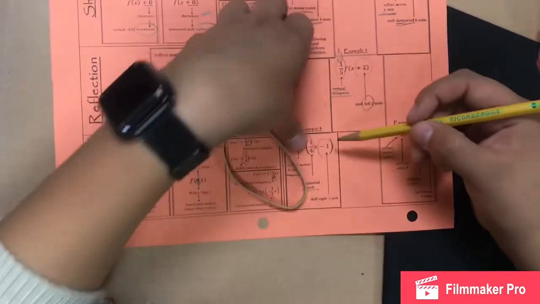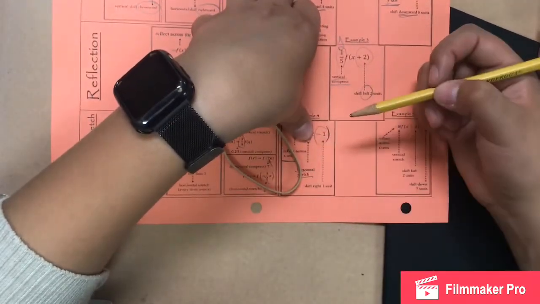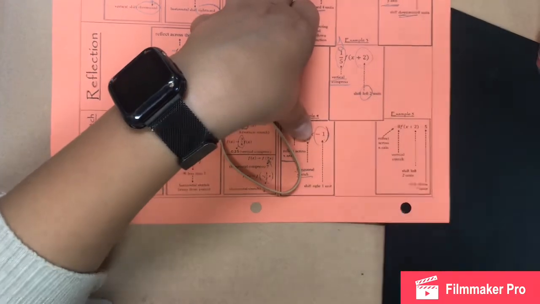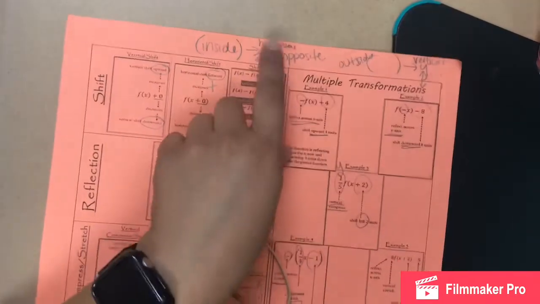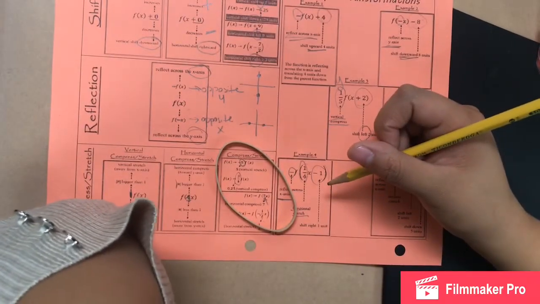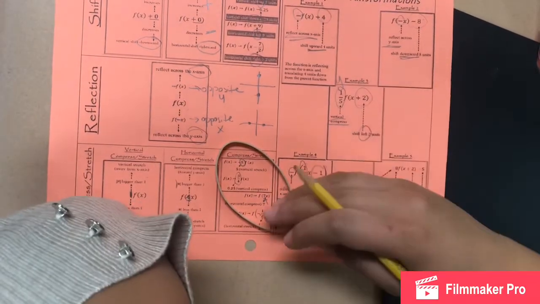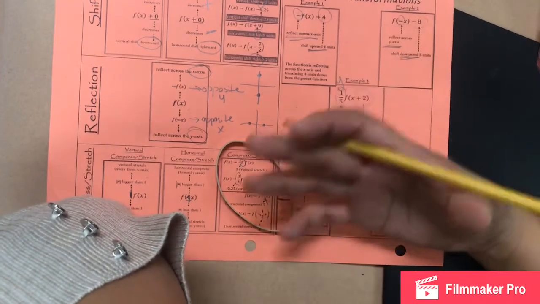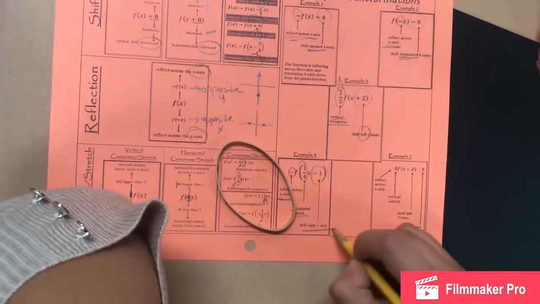The last one is minus 1. Minus 1 inside the parentheses. Inside parentheses is the x. And minus 1, since I got to think the opposite, means normally it would be left 1, but it's actually right 1.